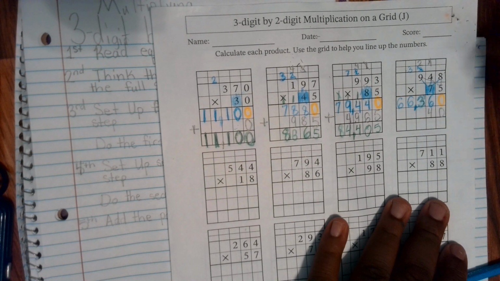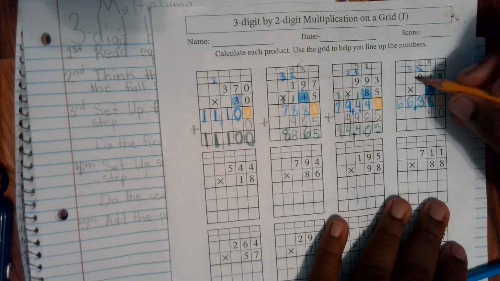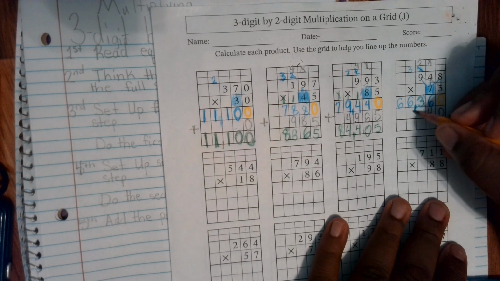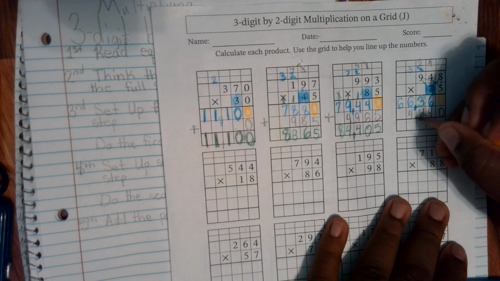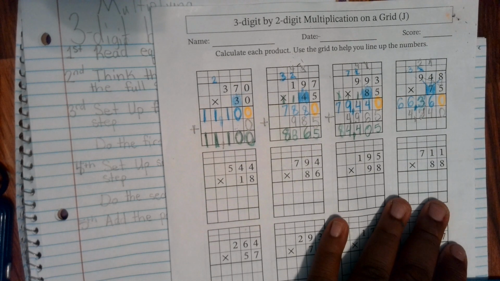And then 5 times 900. 45 plus 2. 47. So 47 hundreds, or 4,740.